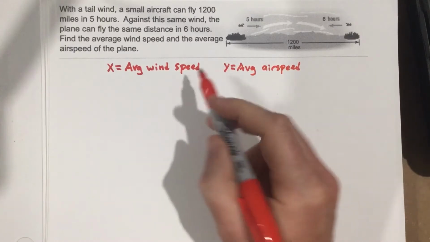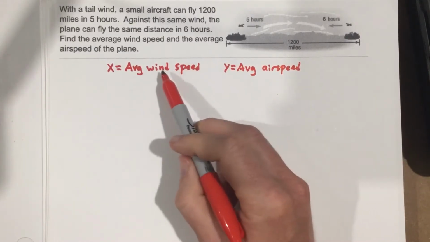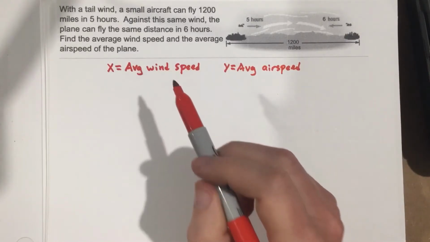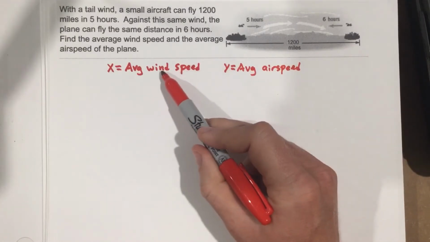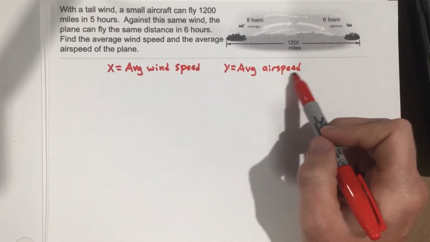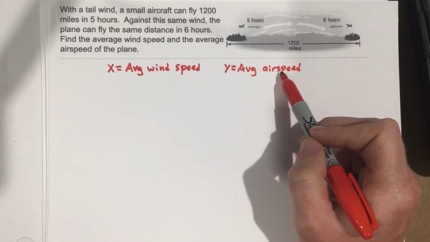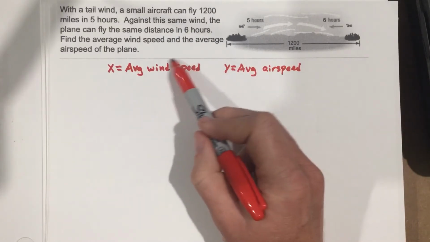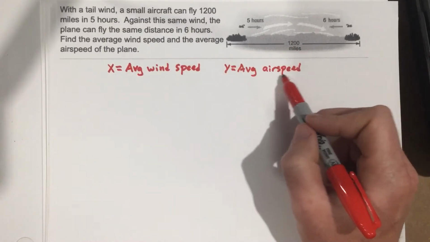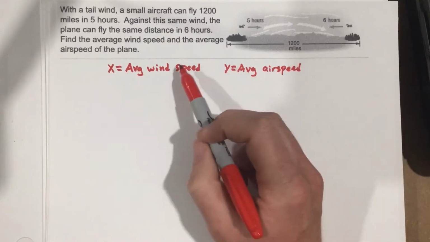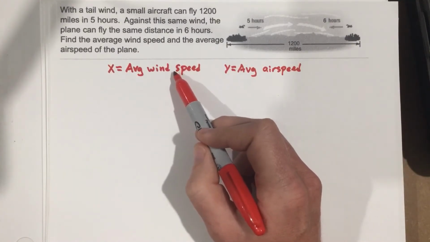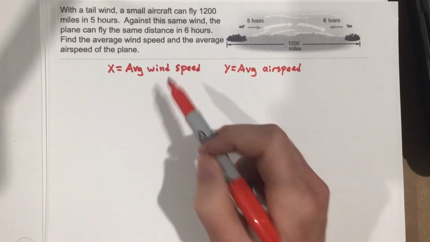Now, one thing I want you to understand about flying the plane: your actual speed is going to be dictated by the wind speed plus the airspeed, or a negative wind speed if you're going into the wind, plus the airspeed. So either the wind's helping you by adding to your speed, or the wind's hurting you by subtracting from your speed.